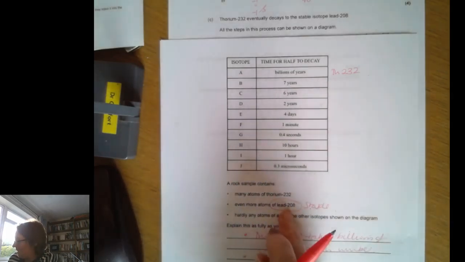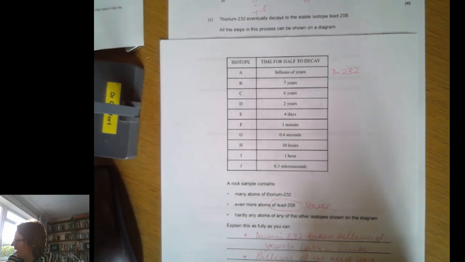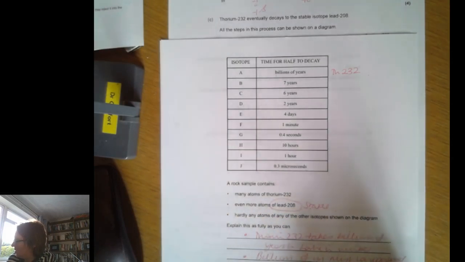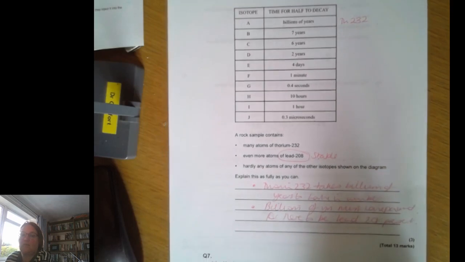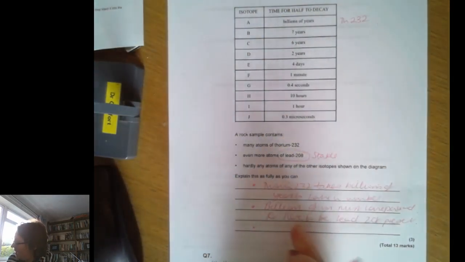Lead, I would expect there to be a lot of lead-208 only if actually billions of years have passed. So billions of years must have passed for there to be lead-208 present. So we know that this piece of rock is billions of years old, but it would take many billions of years for it to actually halve the amount of thorium, so there'll still be a lot of that there.